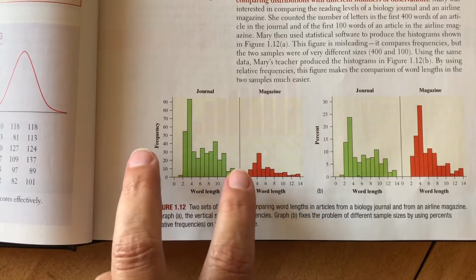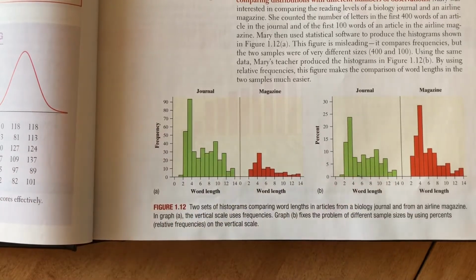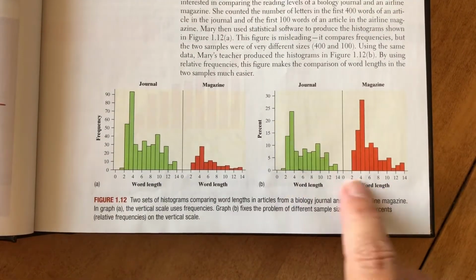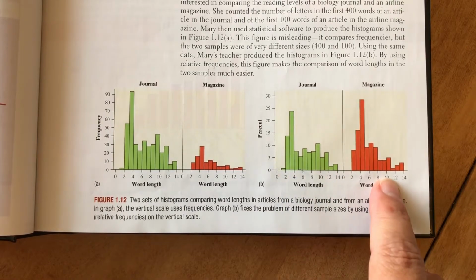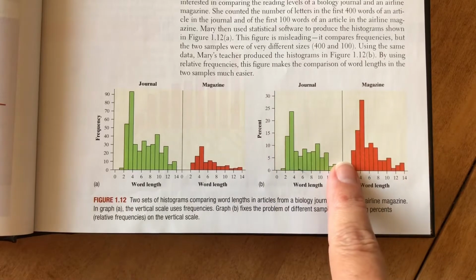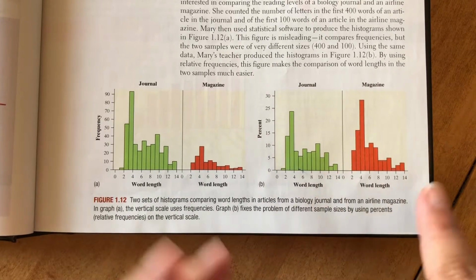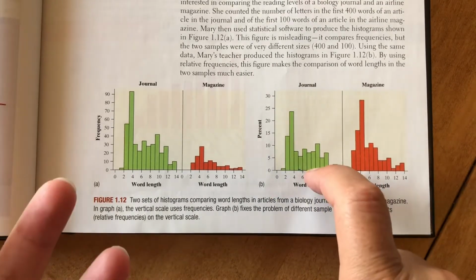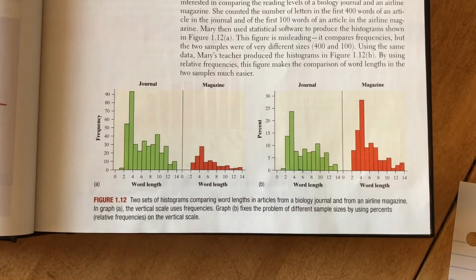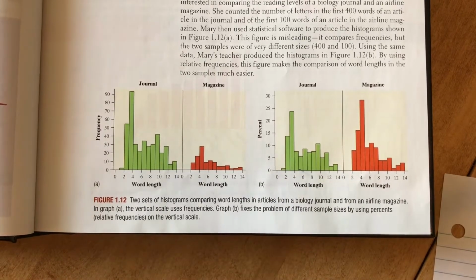But if you turn all these frequencies into percentages, the distributions are a little more uniform, a little easier to compare. Now these are all percentages based off of 100% of the total 100 magazine and the 400 journal words. So we're going to compare the percentages. We have to compare distributions. We've got to do SOCS again.